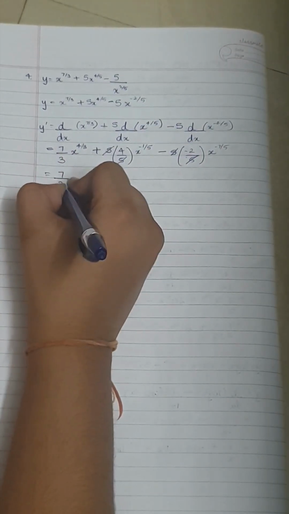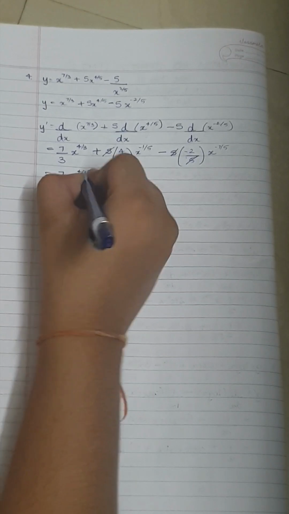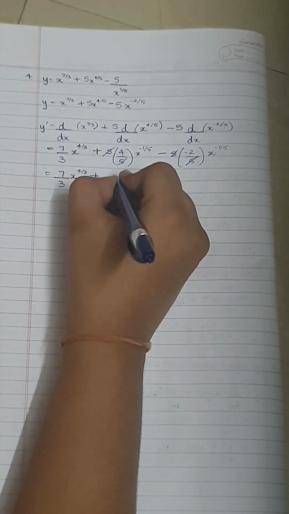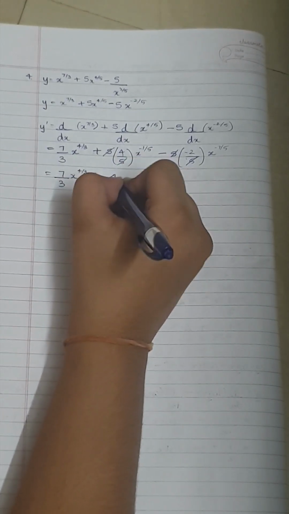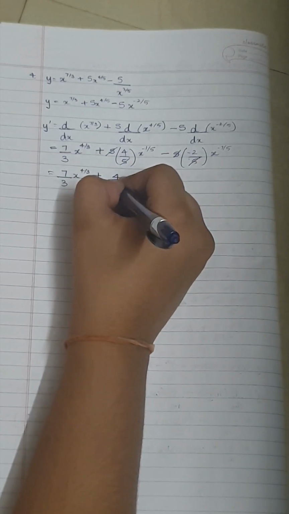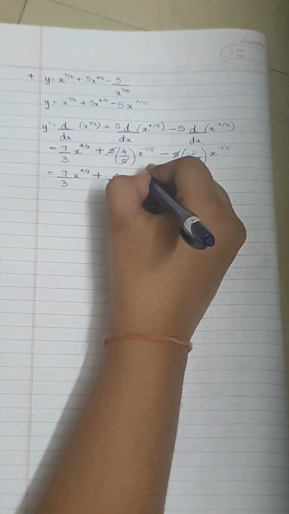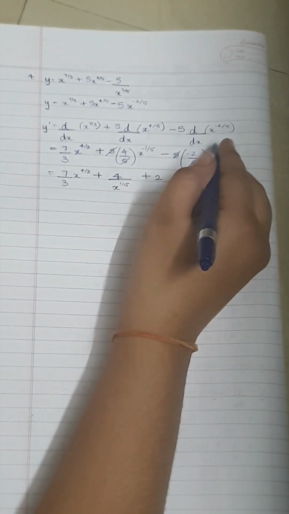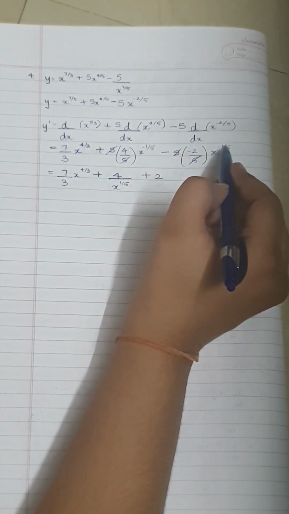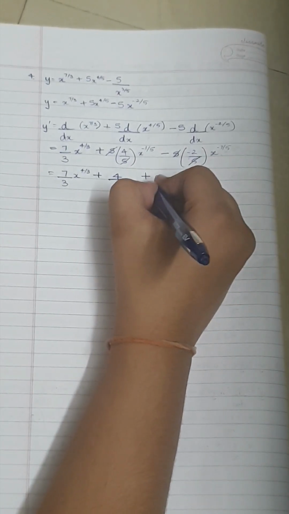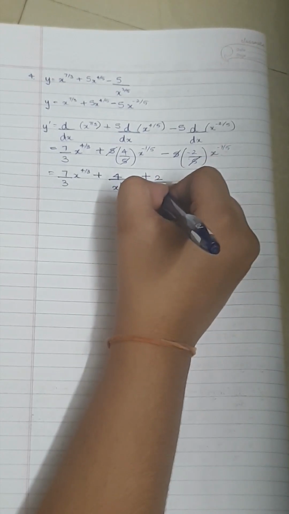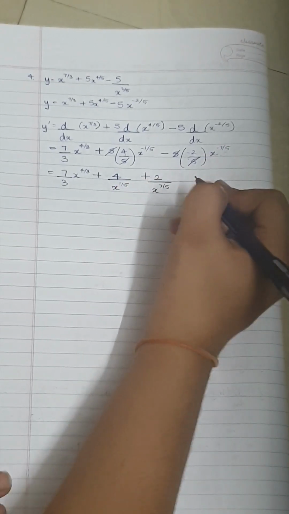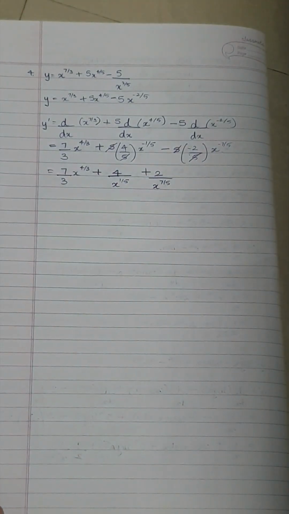So you have 7 by 3 x to the power 4 by 3 plus 4, and since it's minus 1 by 5 here, x comes to the denominator as 1 by 5. Minus of minus 2, that's plus 2, and again your x's power is negative, so your x comes in the denominator as 7 by 5. And that's your question number 4.